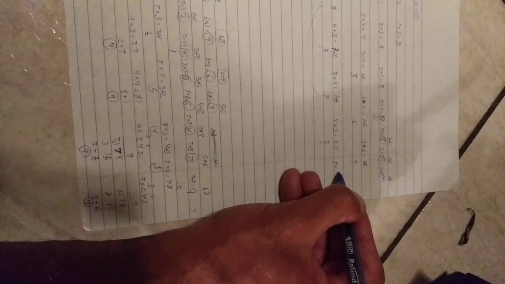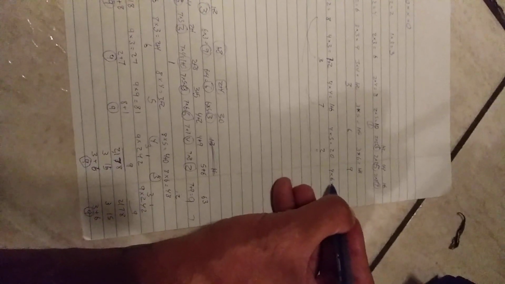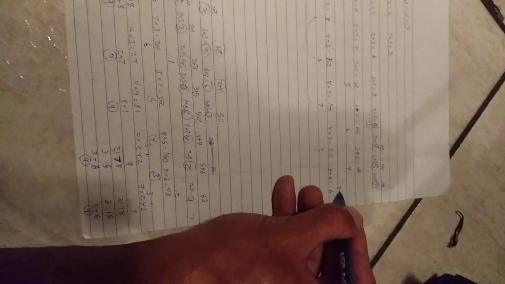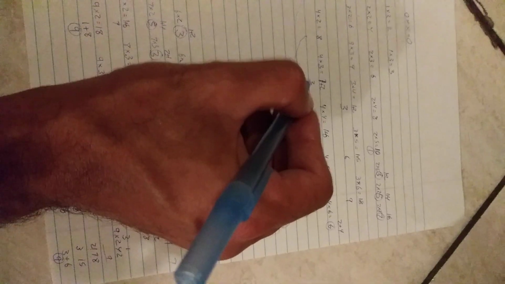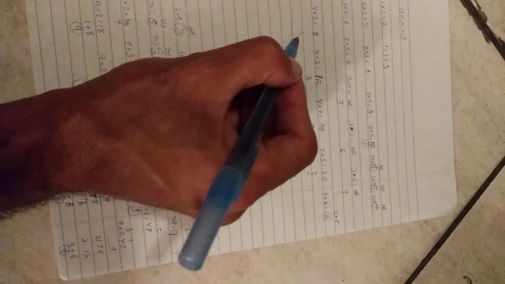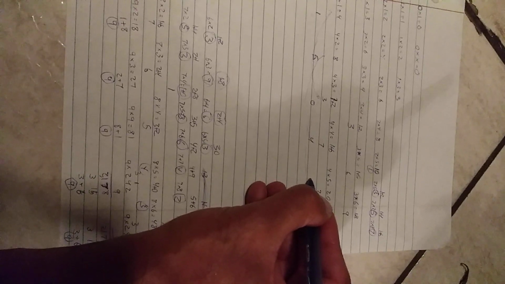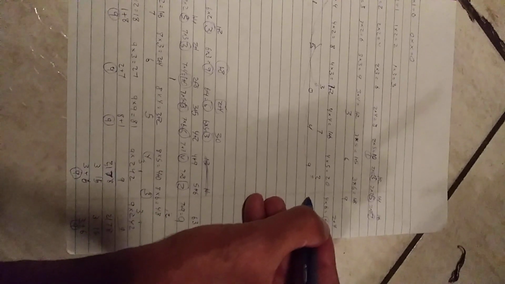4 times 6 is, so 6, 12, 24. 2 plus 4 is 6. Then the next number, this is fun. So the next number should be 1 because this one is 3. It's 4, 3, 2. So now 1. And then the next one should be 5. And then 0. And then 4. And then 9 again. And then 3.